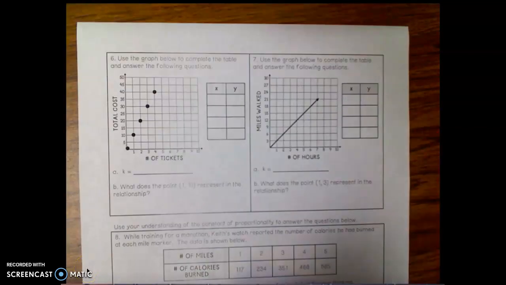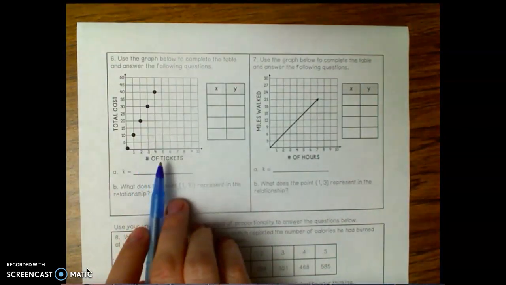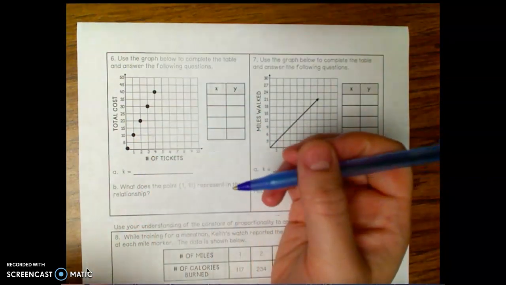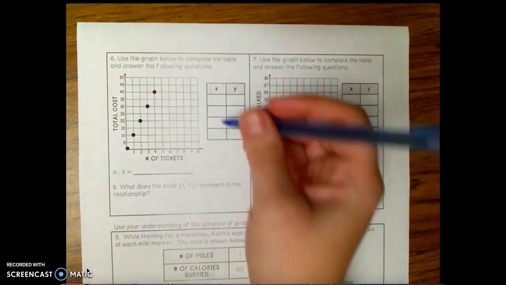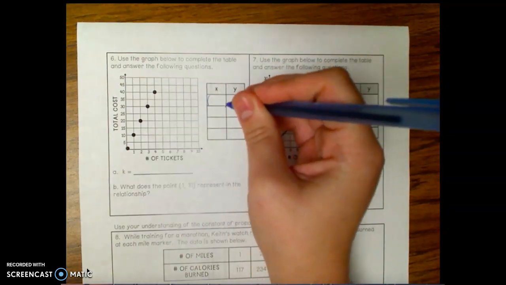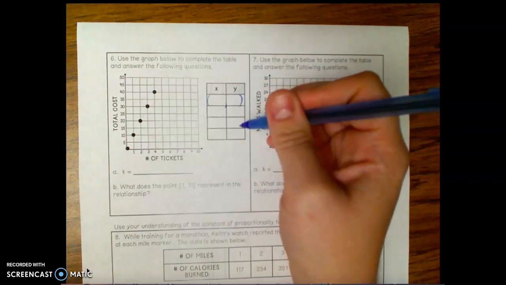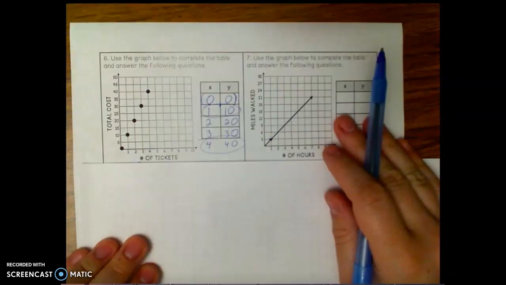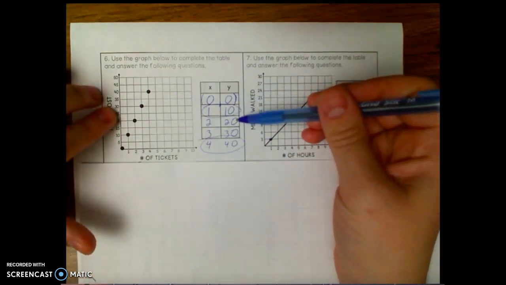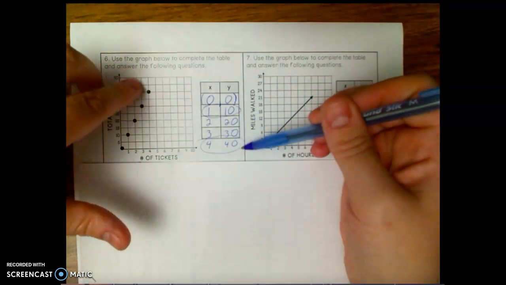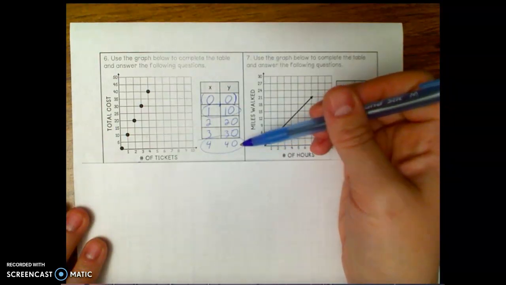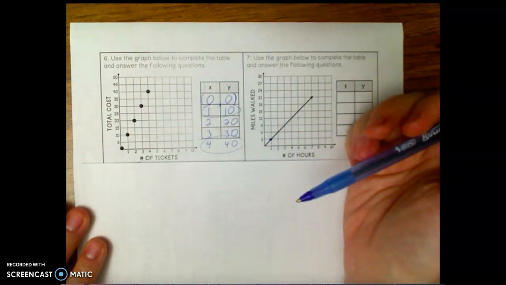And we're back. Let's look at number 6 together, because this time we have a graph. Instead of a story problem, we have a graph. So we're going to be using our coordinate pairs, okay? Just like when we had the parentheses with the comma, the X and Y's can be filled out onto your table. Ta-da! And there they are. We have 0, 0, 1, 10, 2, 20, 3, 30, and 4, 40. Your paper wants you to find the constant. I have mine covered up because I already know the answer.